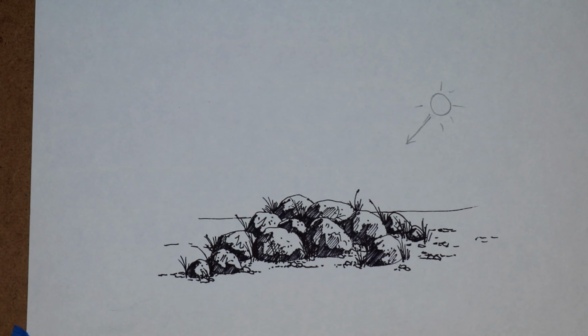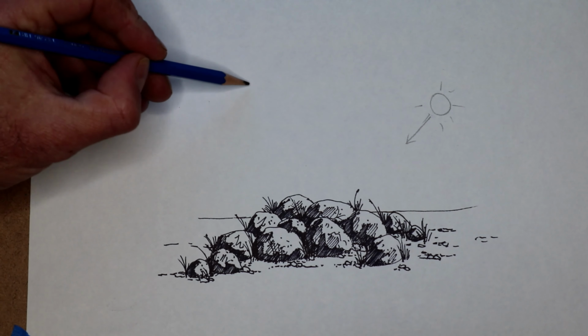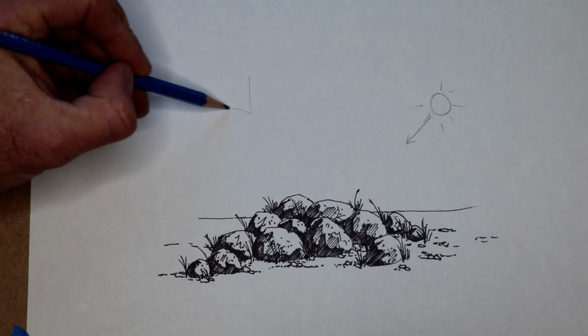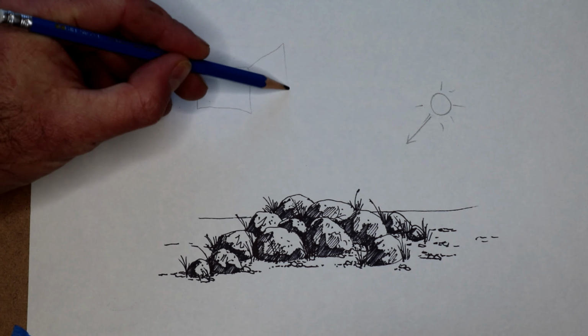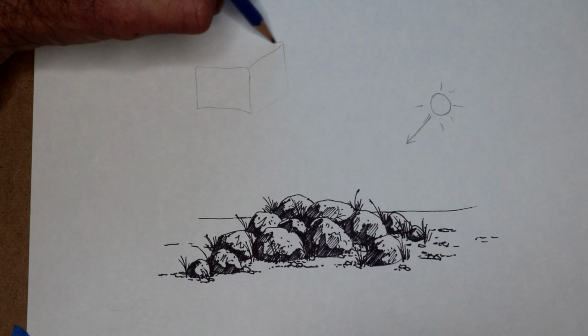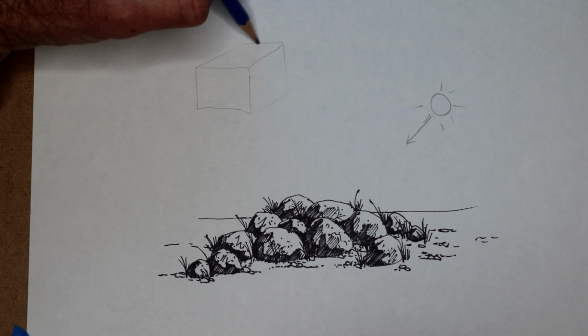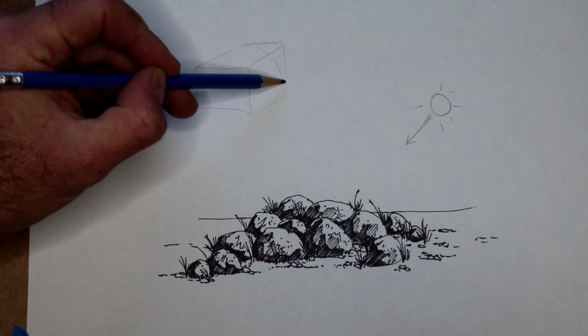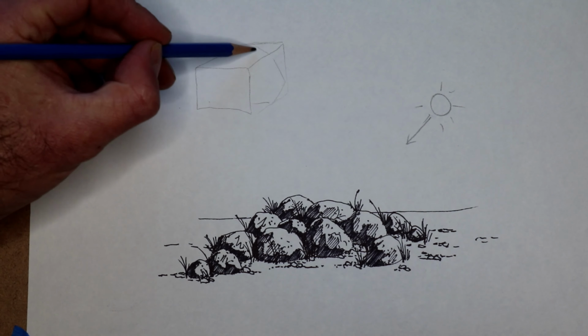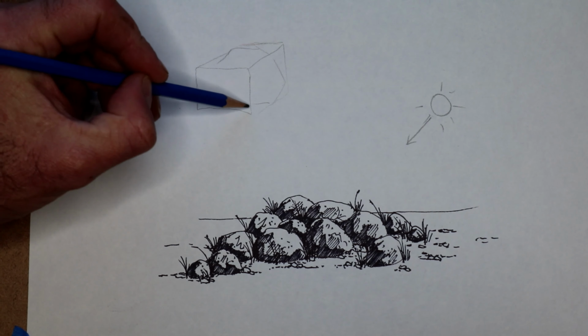Let me give a little example right here. I'm just going to draw a cube in pencil, so you can erase it better. This is just a simple exercise you can do. Try to draw a random rock that will fit inside that cube, and keep your entire rock inside the cube.